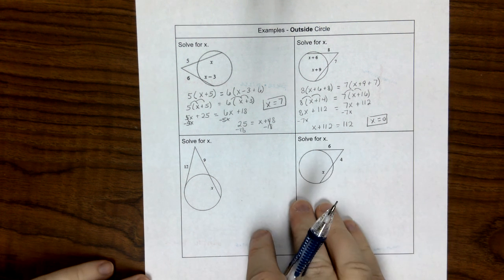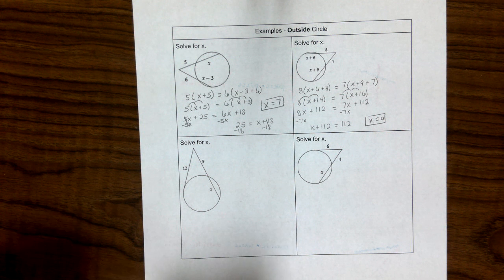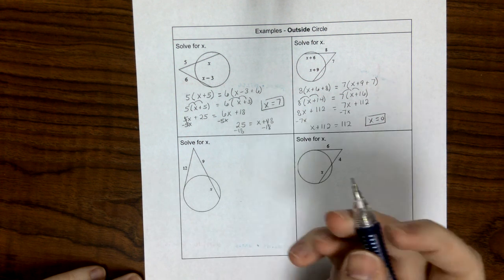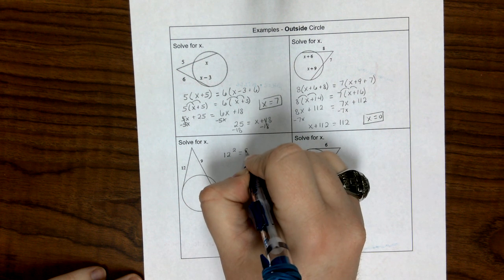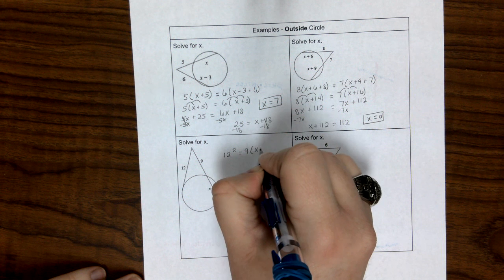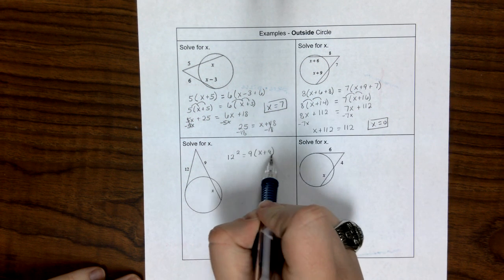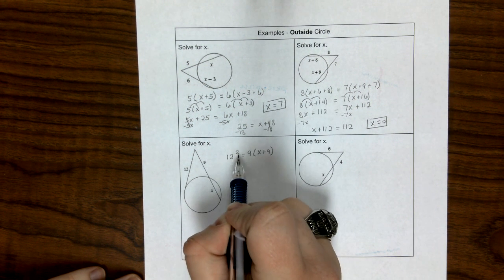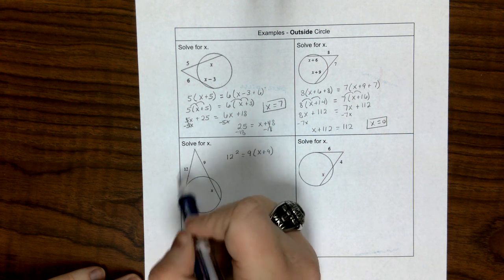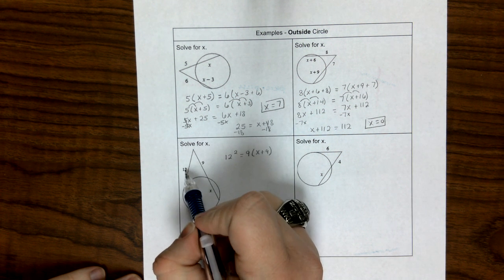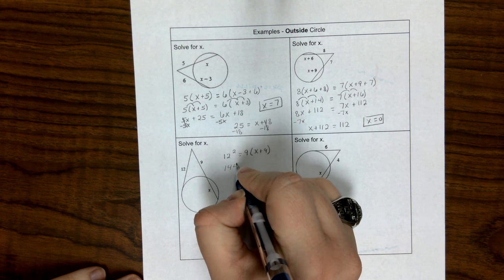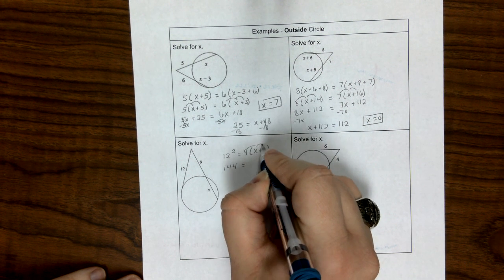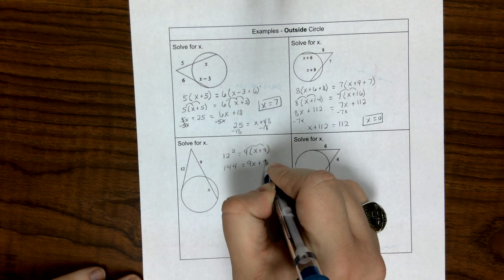Okay, these two are where you have a tangent and a secant, and so remember the tangent part that's just outside, you'll have to square. So 12 squared equals 9 times x plus 9. So this side is what we've been doing already. This is where you have, instead of outside times the whole thing, you do the outside twice. That's why it's squared. That's 144 equals. I'm going to go ahead and distribute this. 9x plus 81.